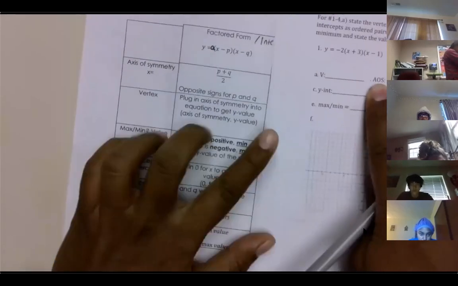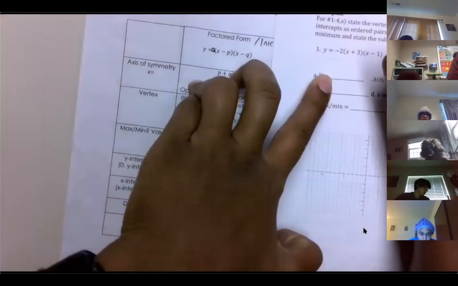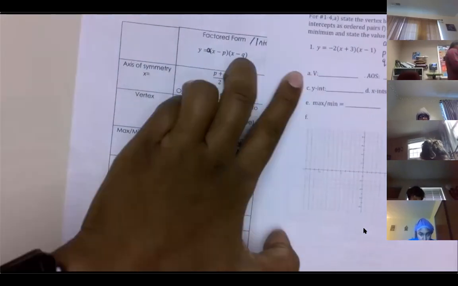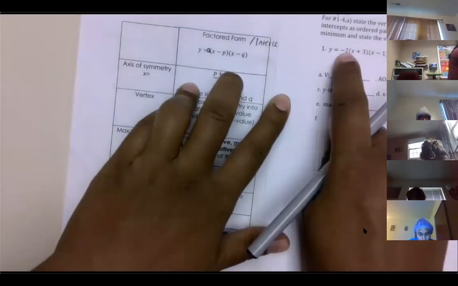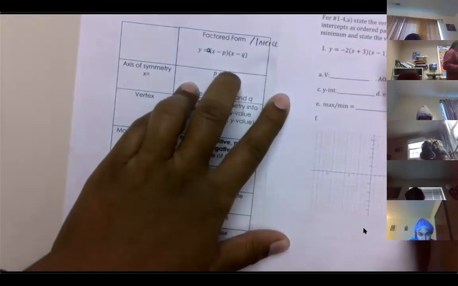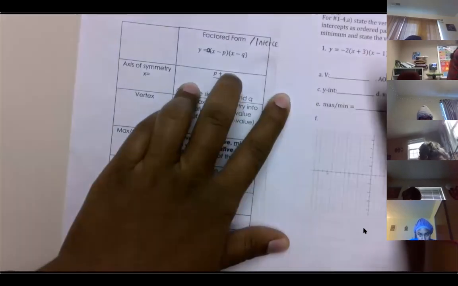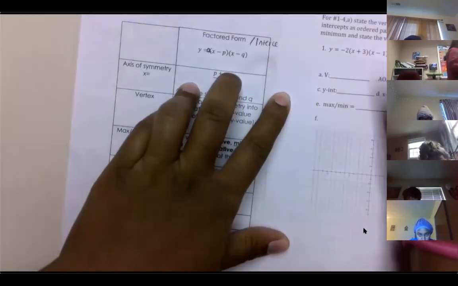So before I do that, actually, I'm going to identify my variables. So you should have an a value, a p value, and a q value. Your a is going to be the number in front of the parentheses. So your a is -2. Your p is 3, and your q is -1.